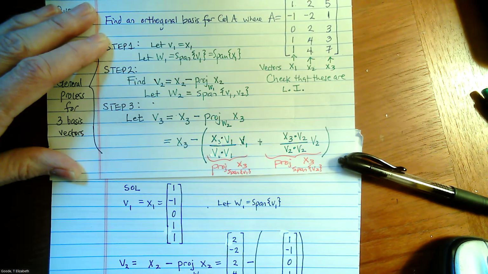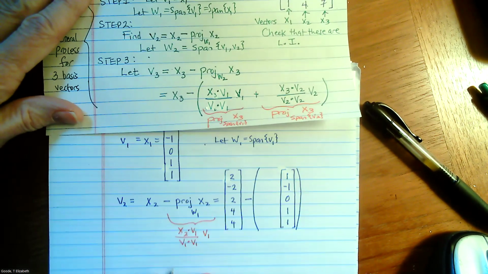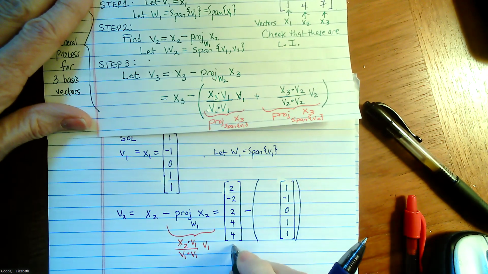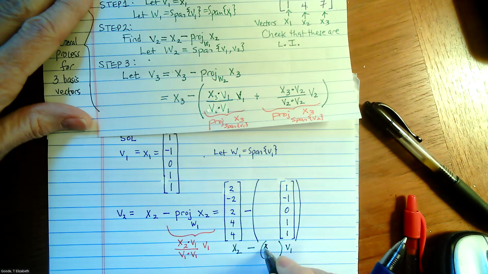What this is going to be is x2 dotted with v1 over v1 dotted with v1, and that's going to weight v1, which is x1. All right, so we need to calculate x2 dotted with v1. This is x2 minus this dot product times v1. Okay?